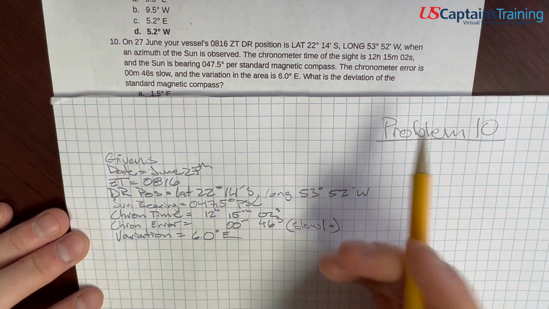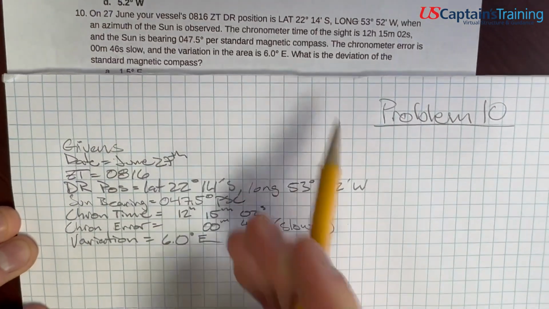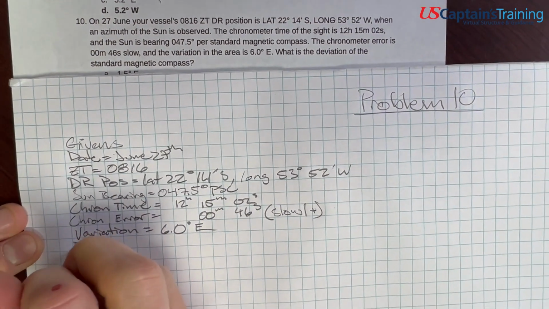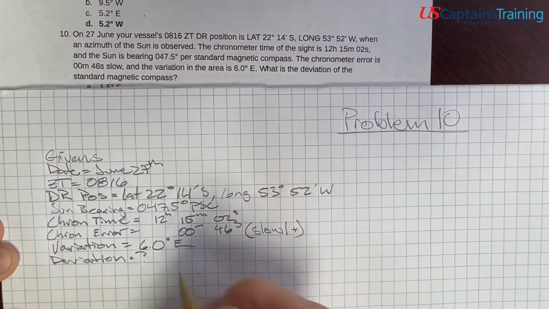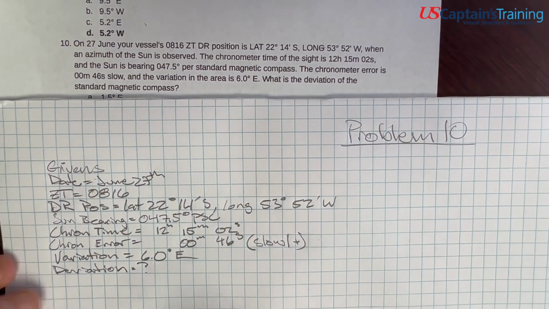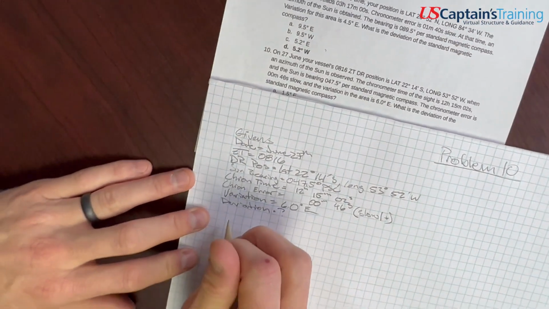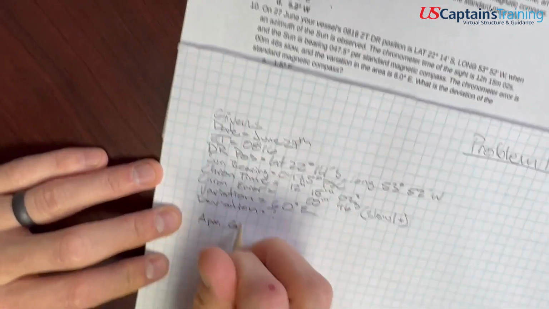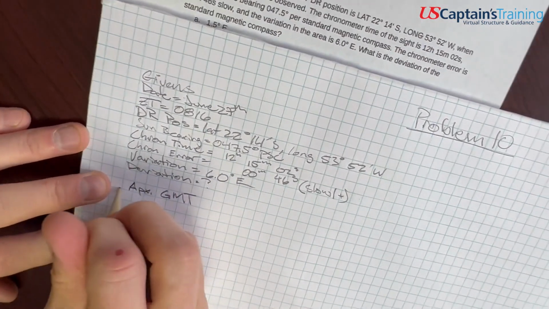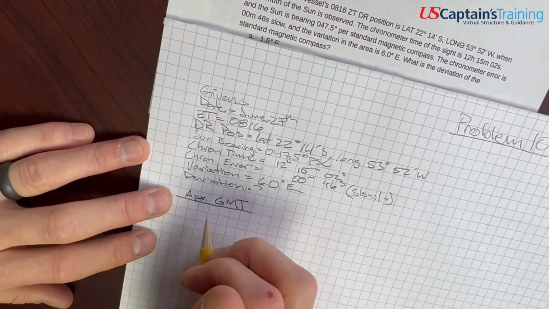And then it asks us a question. What is the deviation of the standard magnetic compass? First thing we need to do is get the approximate GMT. I like to call it the approximate GMT, so we know essentially what side of the planet we're on. Is it day or night?